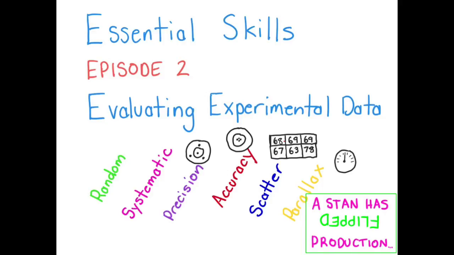Okay, in our next video, we've got another essential skills video, and we're going to look at evaluating experimental data. So we're looking at concepts around random and systematic error, precision, accuracy, scatter, and some of the issues caused. Parallax is one example of those. Some of those things that can affect our experimental data, and how we'll go about evaluating the quality of our experimental data from an experiment.